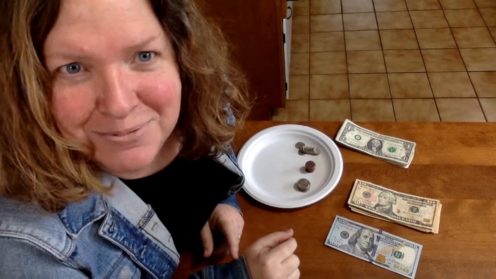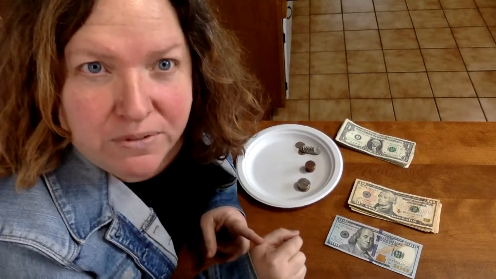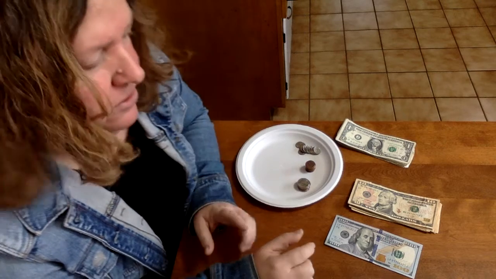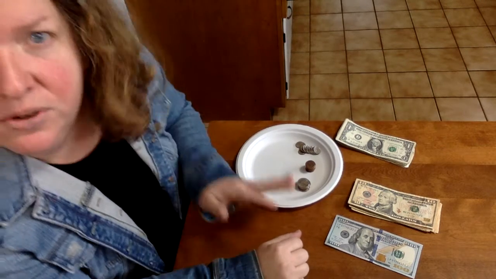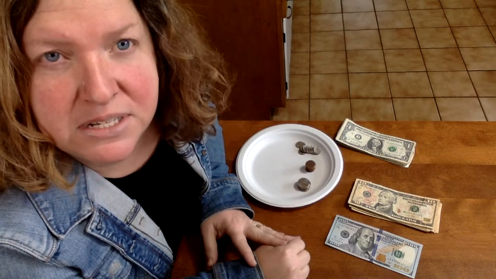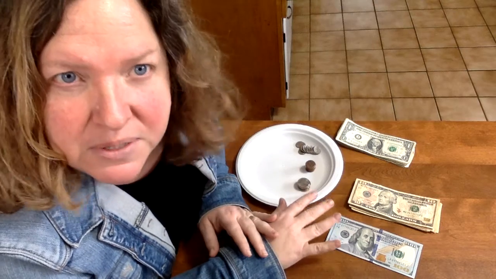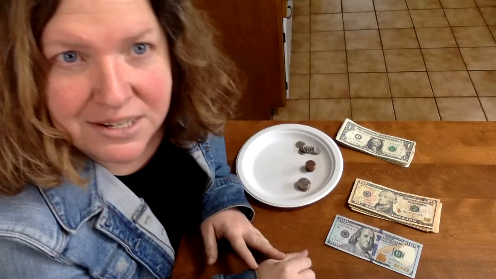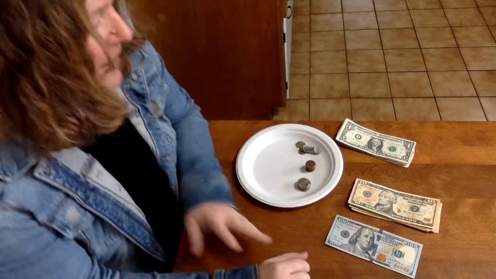Hello, everyone, and we're back today to learn about money. Our goal for this unit is actually to learn how to multiply decimals, but to do that, we need to learn more about money and understand how decimals relate to money, and how money relates to decimals, how that relates to fractions, everything.